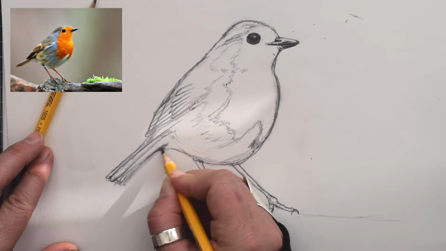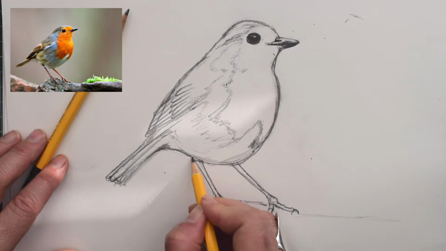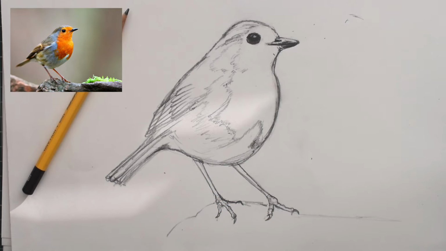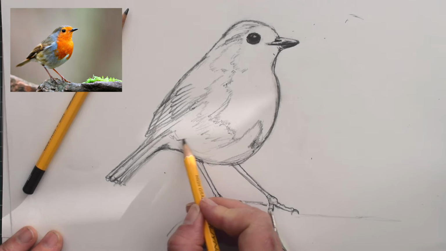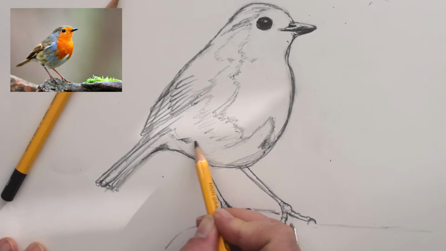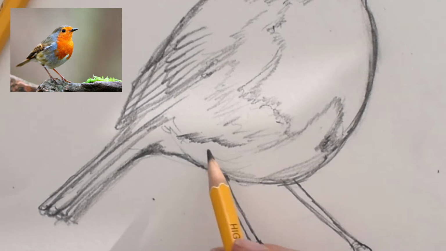I start off nice and light and then build it up gradually over time. So just keep looking at your reference image. Where are the dark patches and where are the light patches? And then fill it in gradually as you go. Little strokes, giving a little bit of texture in all the different areas.